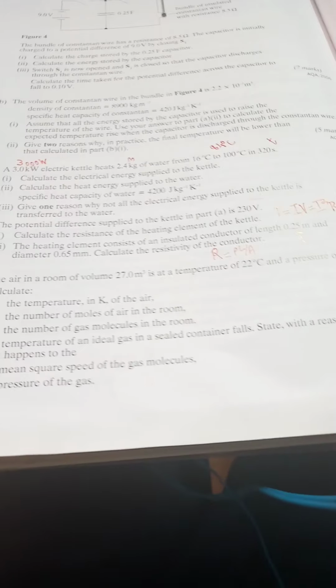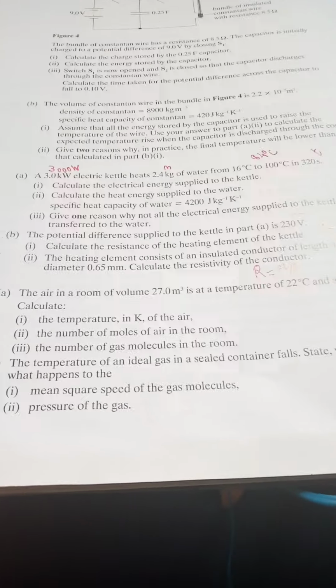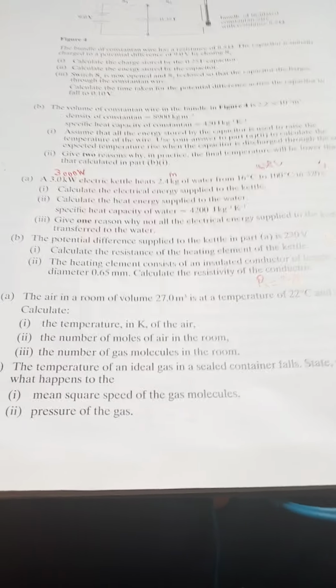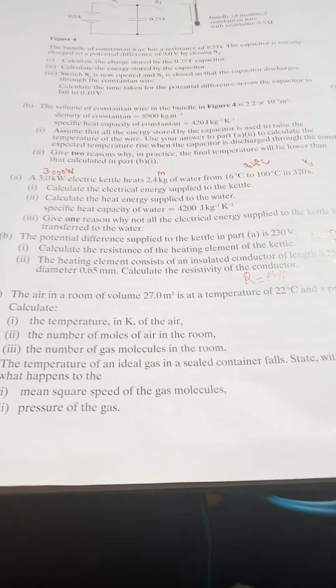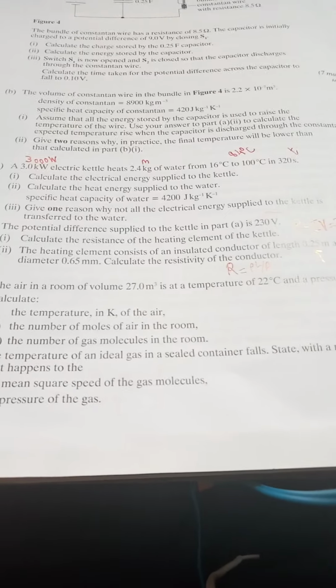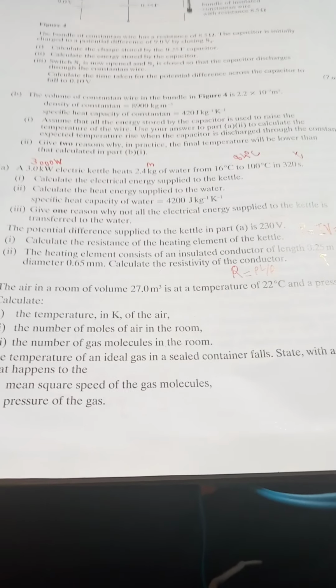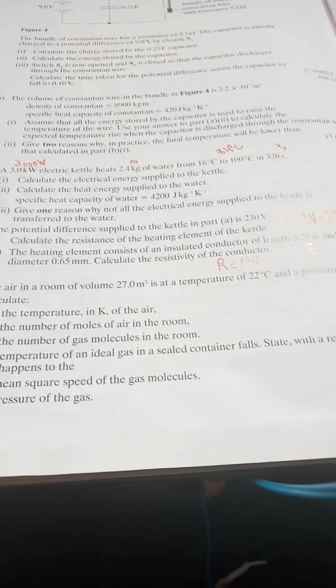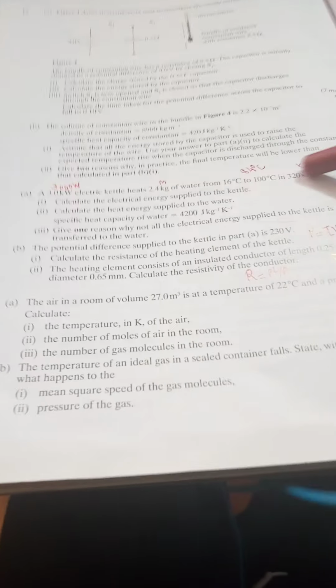And then the reasons why not all the electrical energy supplied to the kettle is transferred to the water is because of efficiency problems, due to circuitry issues, magnetic heating, eddy currents, internal resistance, machine errors, and then mechanical errors, mechanical hindrance, absolute errors, relative errors, systematic errors. So that's that part sorted.